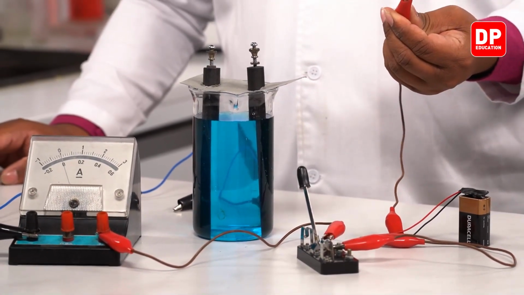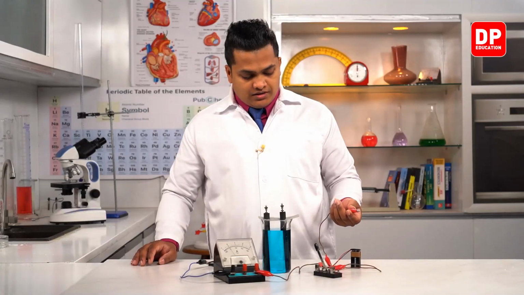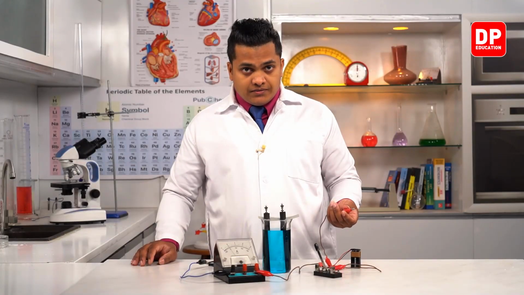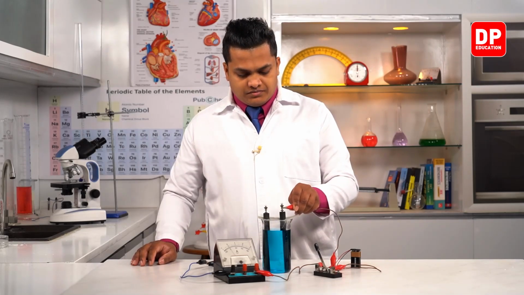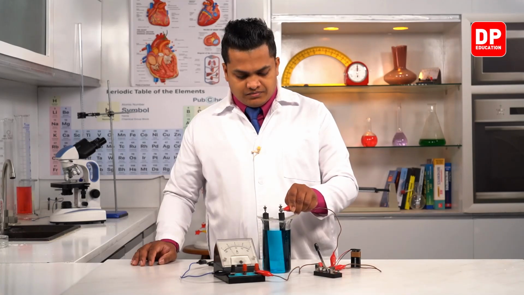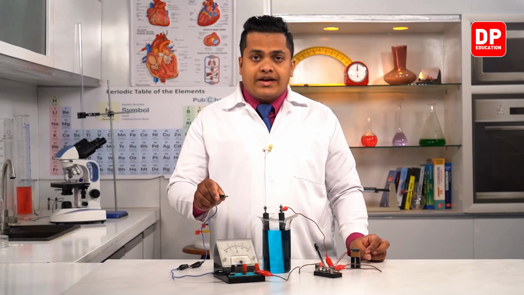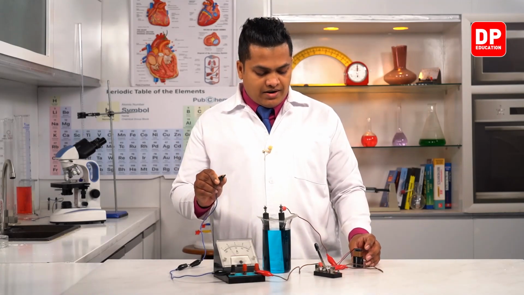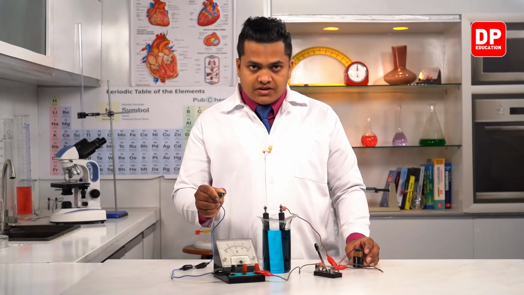The red color terminal indicates the positive terminal. So this is the positive terminal. And the black color terminal indicates the negative terminal.